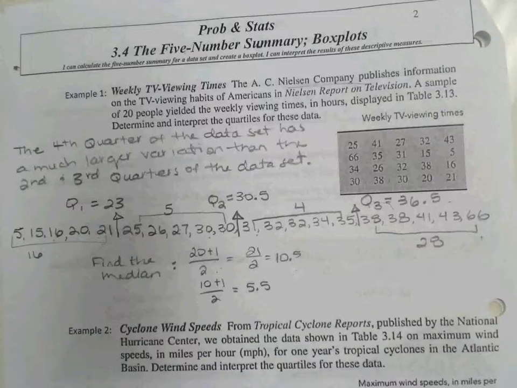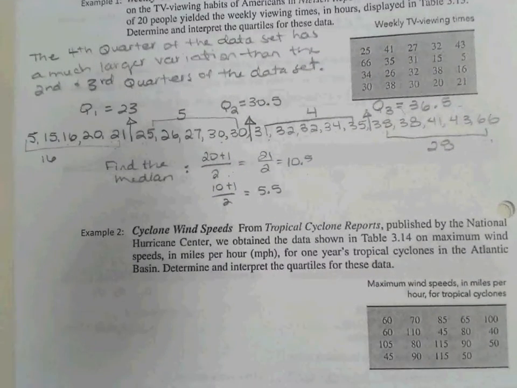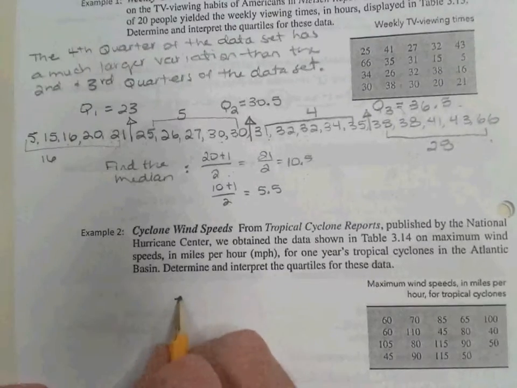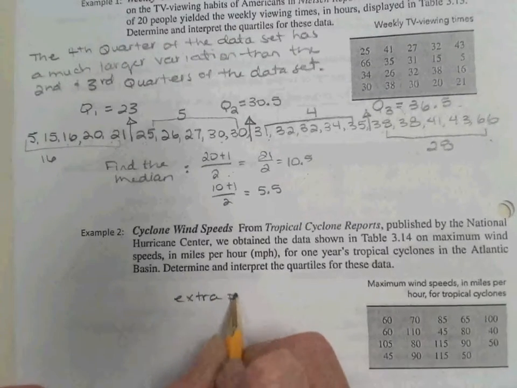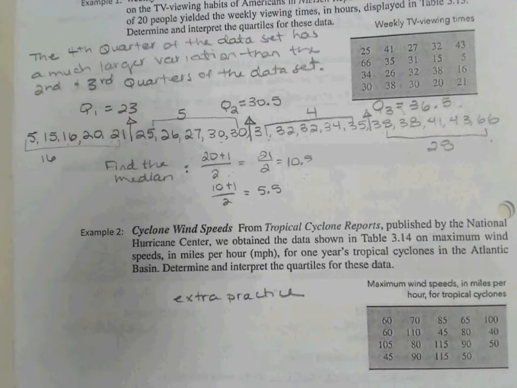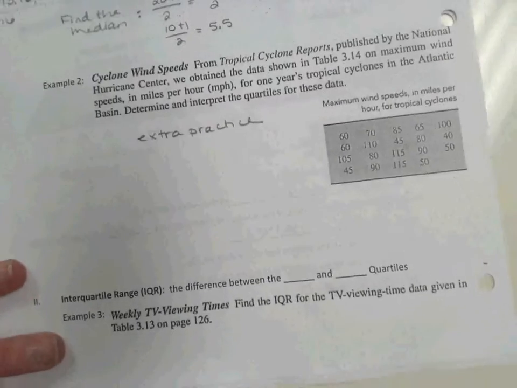Next is example 2, and I think that with our hours of watching TV example, this is just going to be labeled extra practice. So if you want to practice this extra after you do your homework assignment, feel free. Otherwise, you can leave it blank.